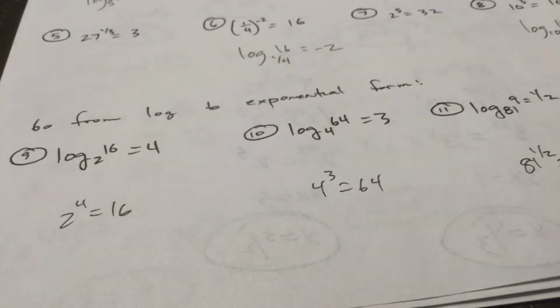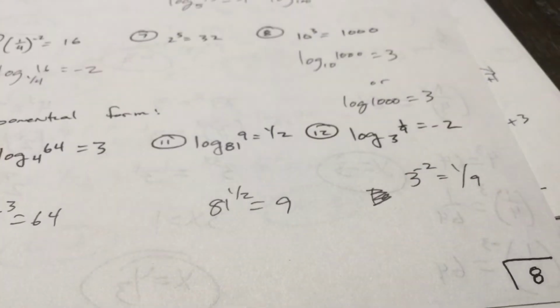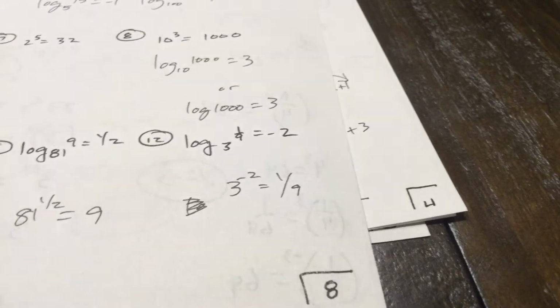Go from log to exponential form. That's 2 to the 4th is 16. 4 to the 3rd is 64. 81 to the 1/2 is 9. 3 to the -2 is a 9th.